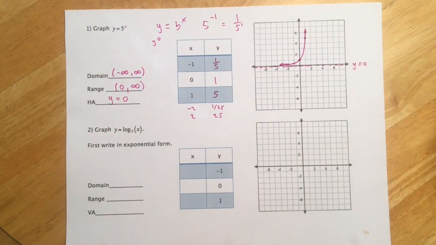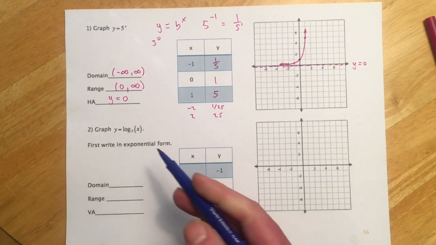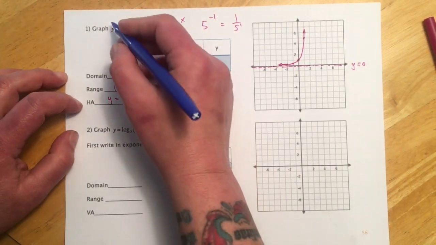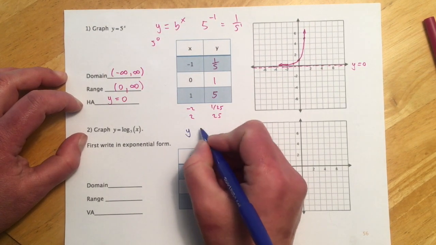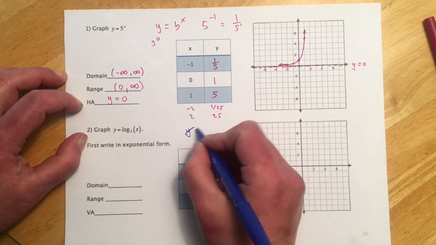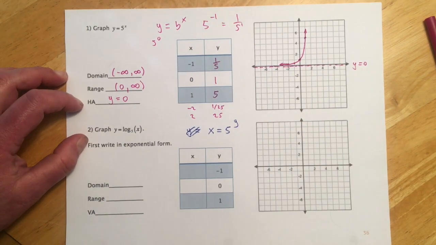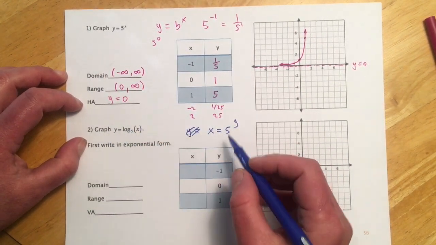And log functions, in theory you've seen these. So the deal with these is they are the inverse of an exponential. And so if I were going to find the inverse of this, the first thing you would do is write x equals 5 to the y. And so this and this mean the same exact thing.